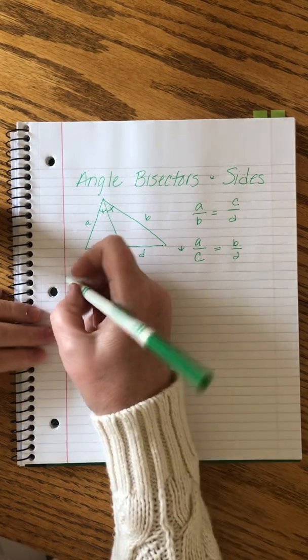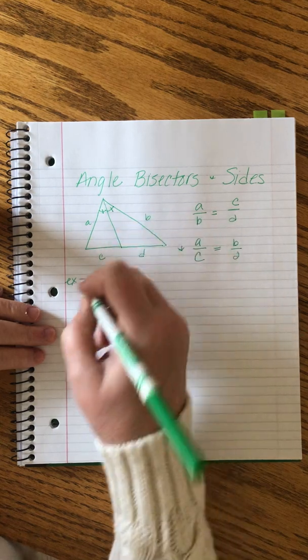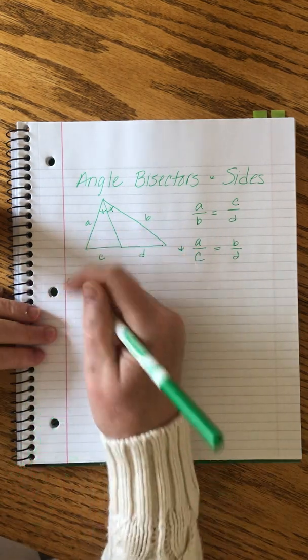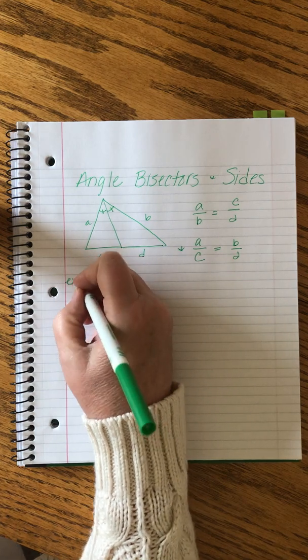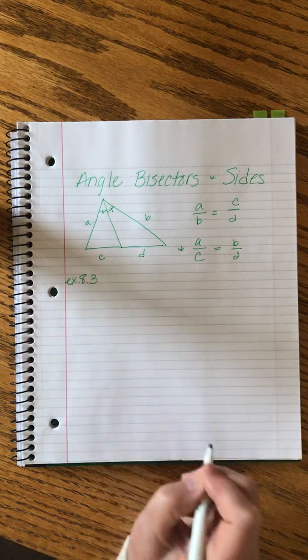Okay, so now let's try an example, now that we understand how these triangles are similar. Example 8.3, we're almost done by the way. We have one more example after this one, but they don't take long.